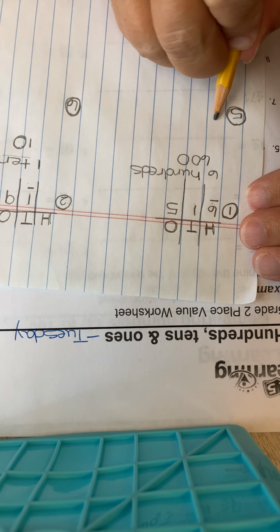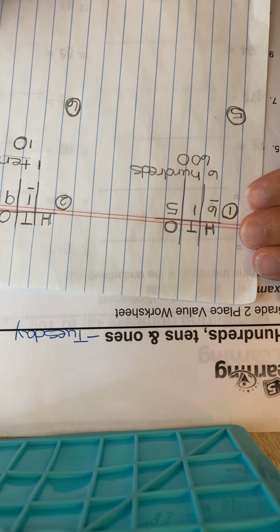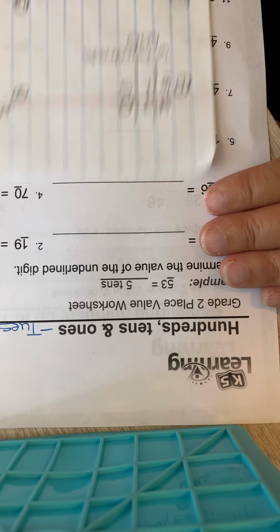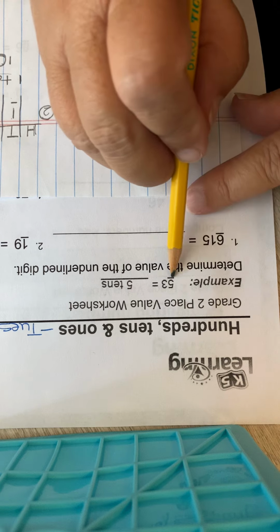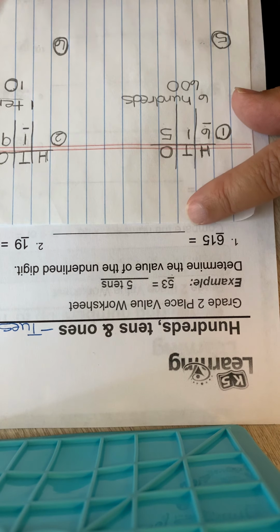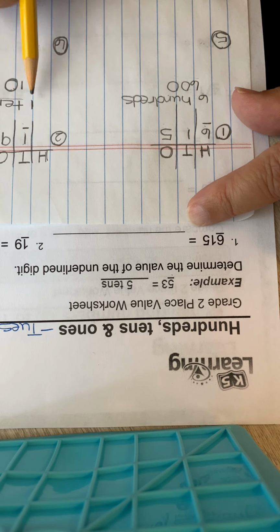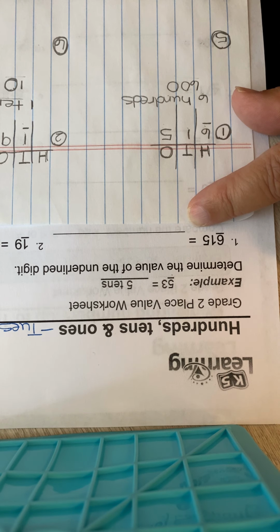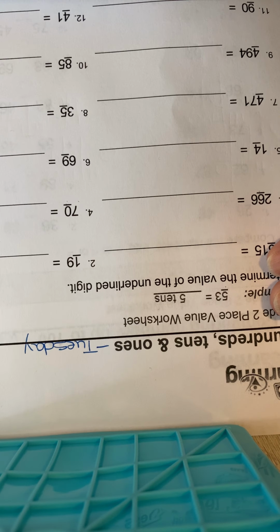And then make sure you make your chart. Remember hundreds, tens, ones for each one. And then you're just going to write the value of the underlined digit. So whatever the underlined one is, that's what you're going to do, just like I did here. So like if you had 600s, it's worth 600. 1 ten is worth 10, 6 tens is worth 60, and 0 ones is worth 0. Okay, so you're going to do that for numbers 5, 6, 7, and 8.